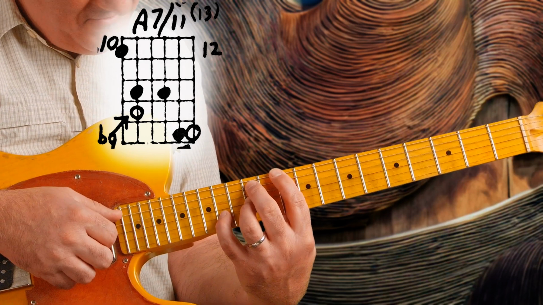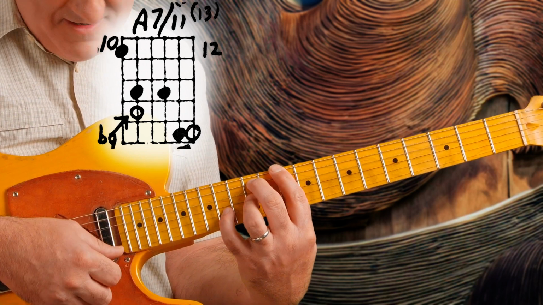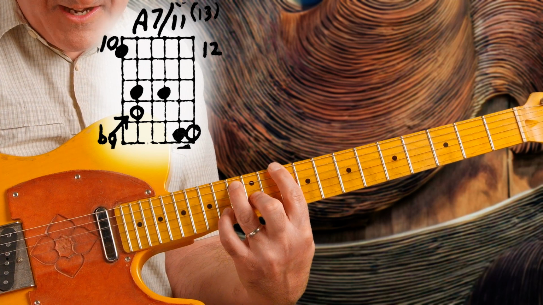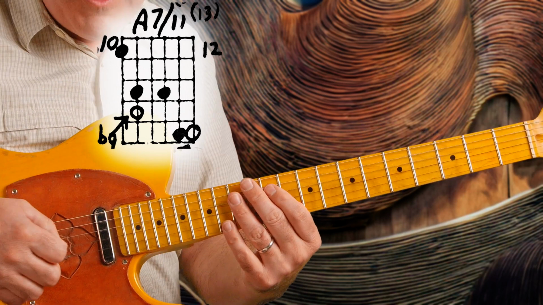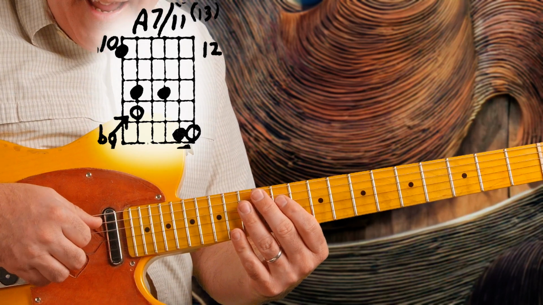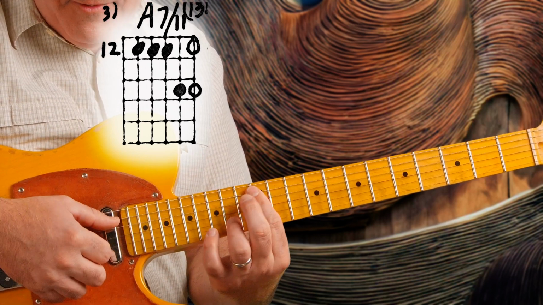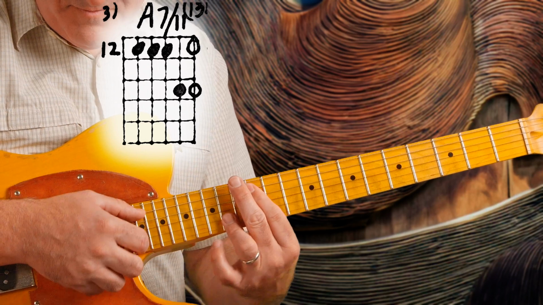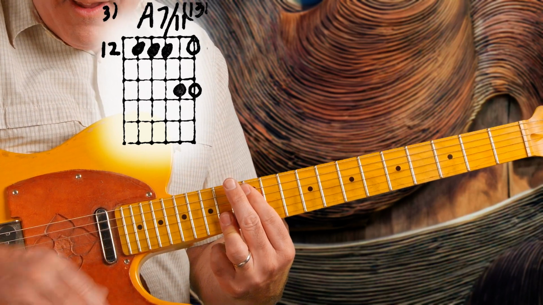Where's the flat 9? We could use the flat 9 here. Oh, the flat 9 is an optional note. Be sure to check out those optional tones in all of these important areas if I overlook them in the video, but be sure to go ahead and do that on your own. And A7 11 13 is going to be 12. We have the root, 11, flat 7, 3. And if you want to pop that 13 on the top, go right ahead.